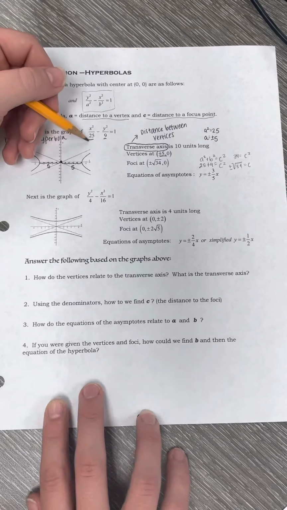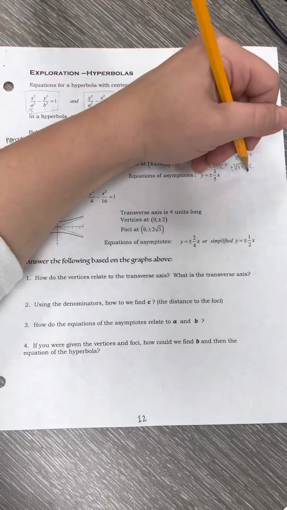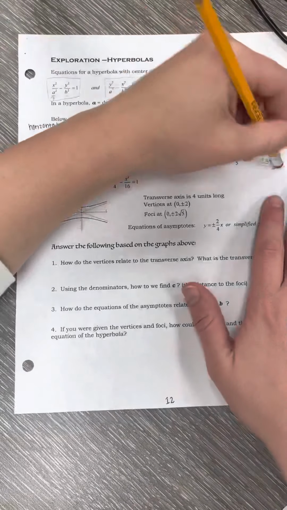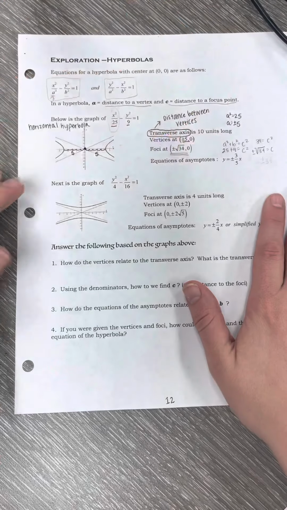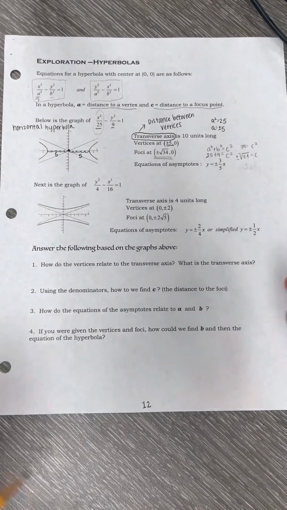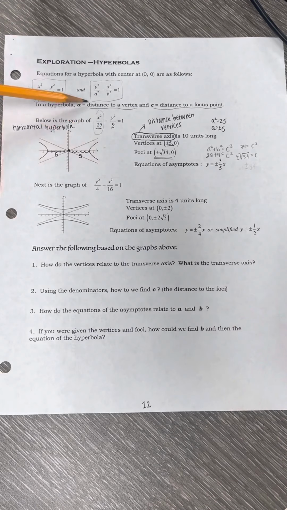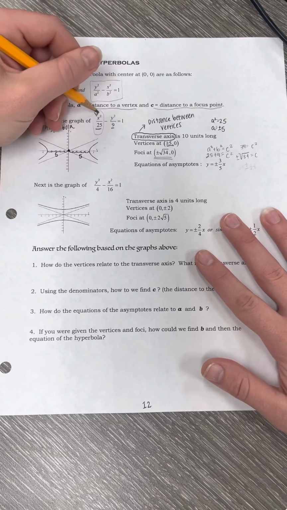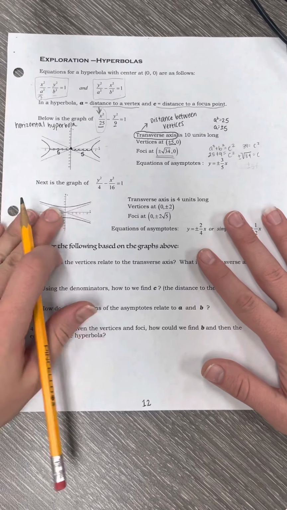And since the x is in the front here, it's going to be in the x coordinate position. I'll just erase that. We have it written here. So for this one, the distance between your vertices, the transverse axis, is always going to be whatever comes first. We're going to see that in this next one as well.